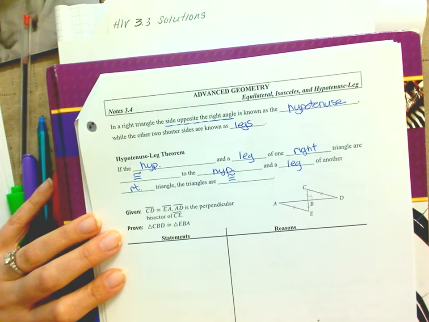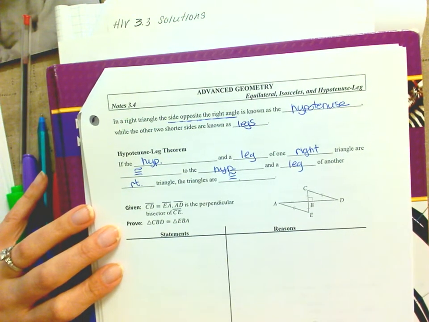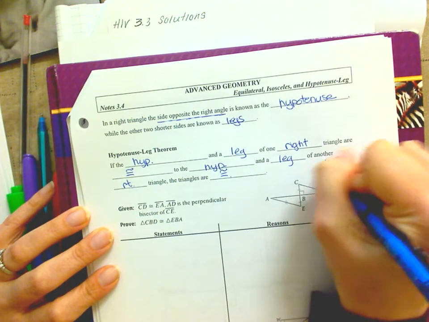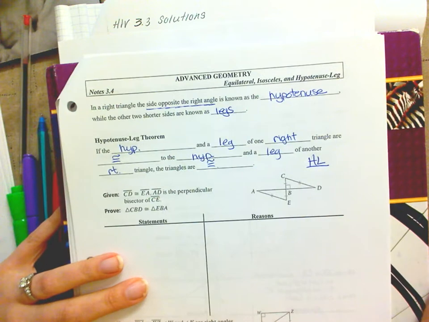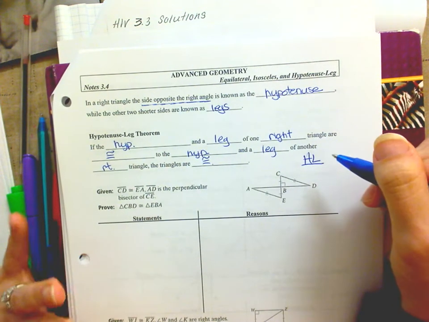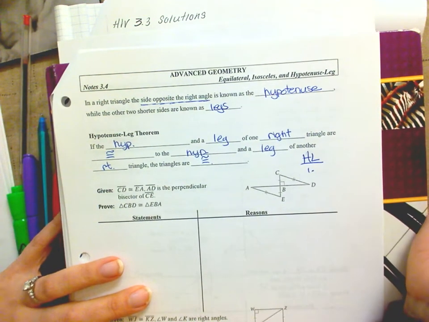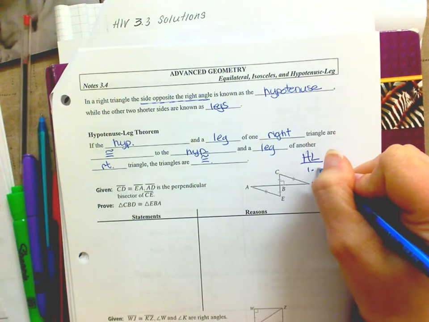So just like when we had side, side, side, side, angle, all of those, we now have the HL for hypotenuse leg. Now make sure you're paying attention to this. This is the big deal. If you're going to use HL as your reason, you have 4 things to state. First, well, I guess it doesn't have to be in this order, but you need to show that you have right angles.